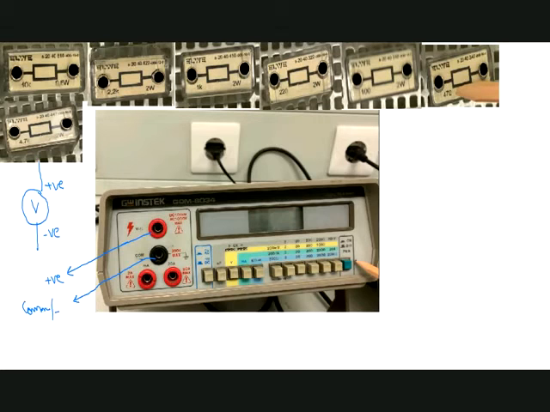This is the negative terminal. Now suppose you want to use this multimeter as an ammeter, then we can use either this milliampere or this ampere port. In all our experiments we are using milliampere, so we'll use this.